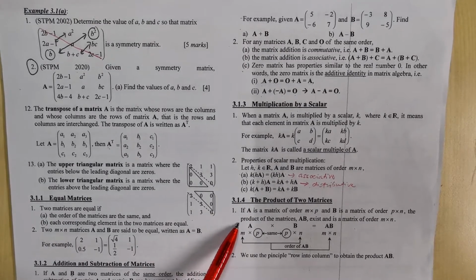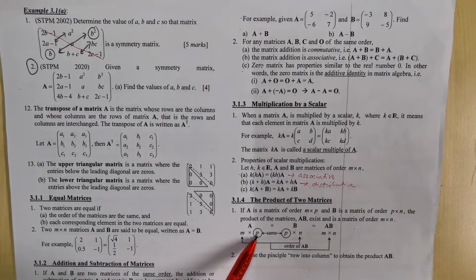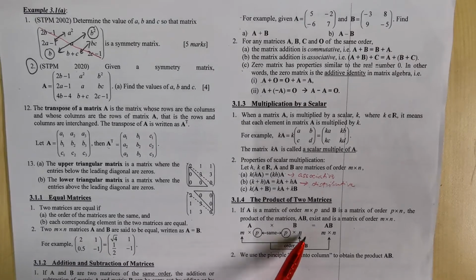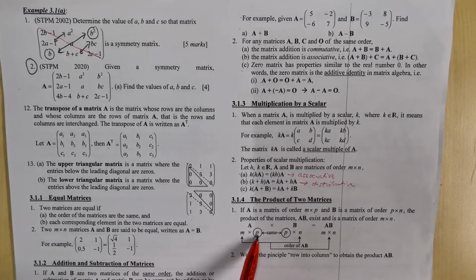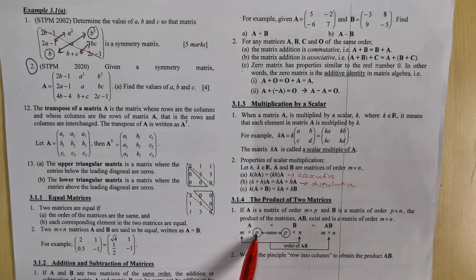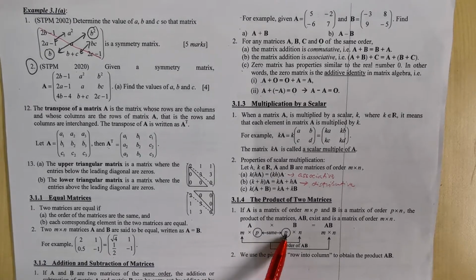What is this concept actually? Very simple. This is matrix A, and the order is m by p. And this is the second matrix, and the order is p by n. So this inside one must be the same. The number of columns of the first matrix must be the same as the number of rows of the second matrix.